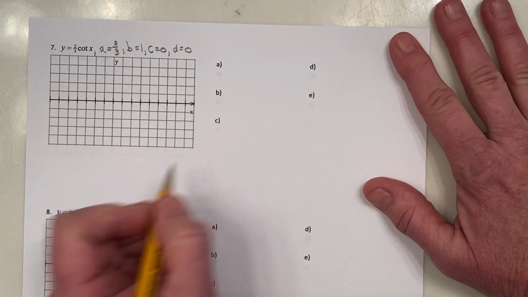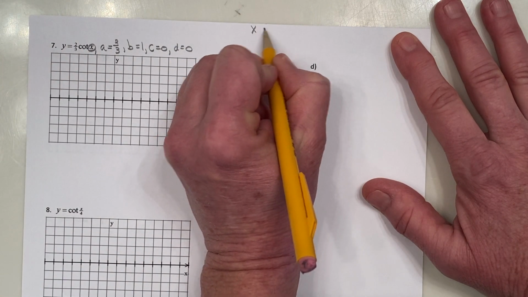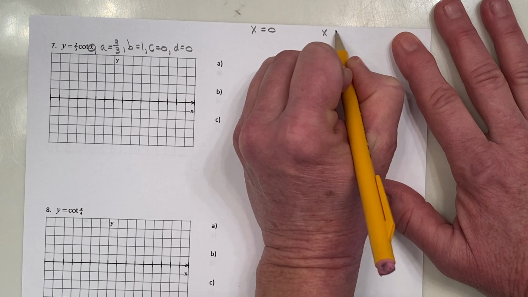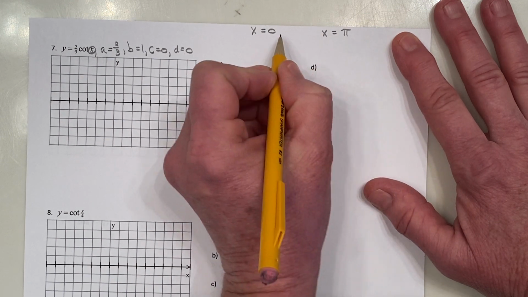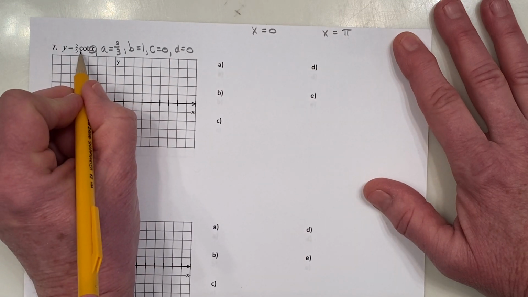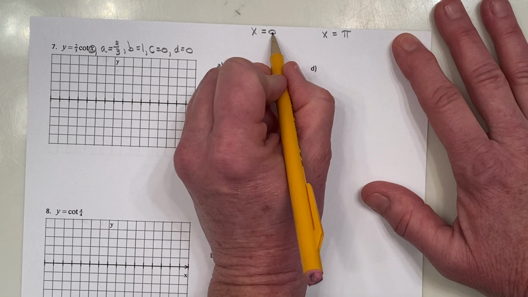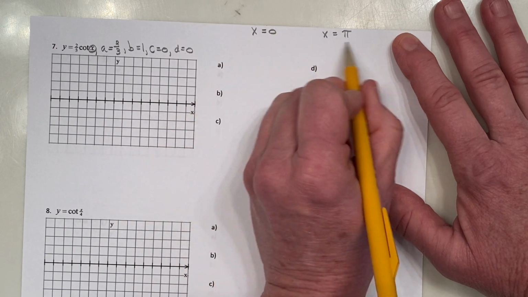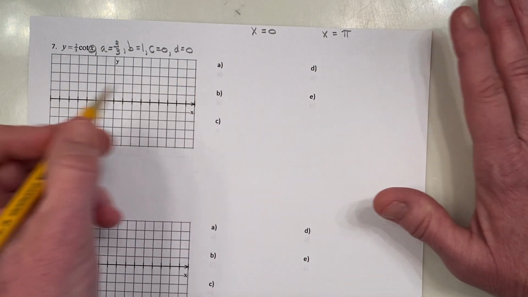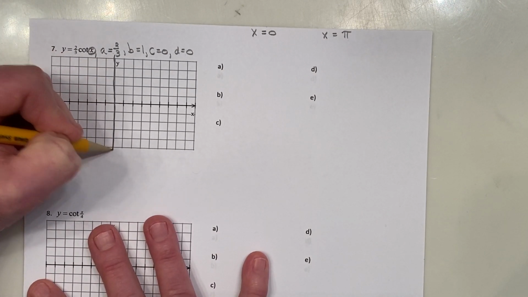All right, to get started, let's take bx minus c, which is just going to be x, and we'll set x equal to 0 and x equal to pi. So for tangent, we set equal to negative pi over 2 and positive pi over 2, but remember, we're graphing cotangent, so we want to set bx minus c equal to 0 and pi. Well, we don't have to solve these, we're done. There's no change to the vertical asymptotes. So I'll just come over here and plot those.